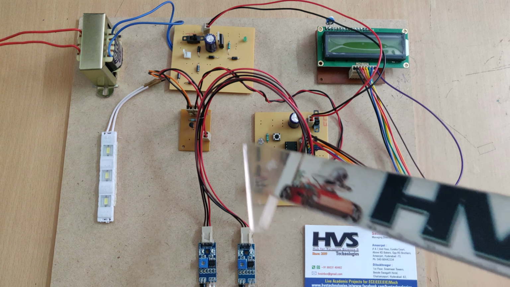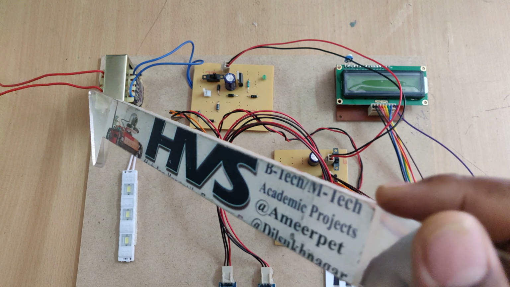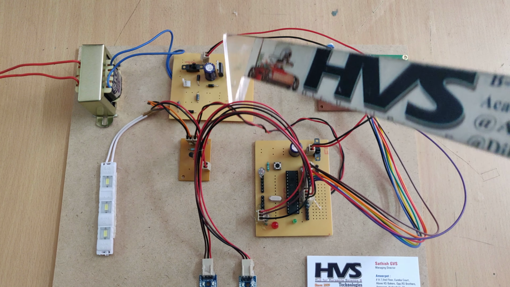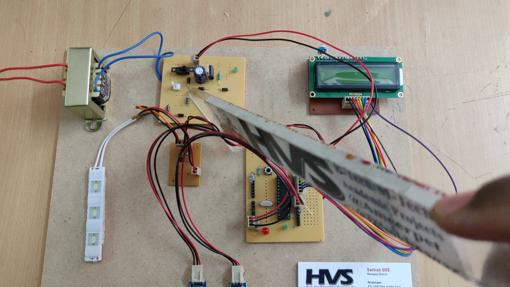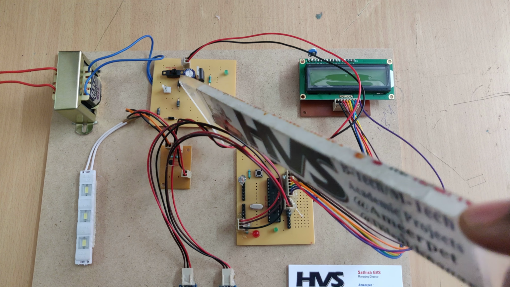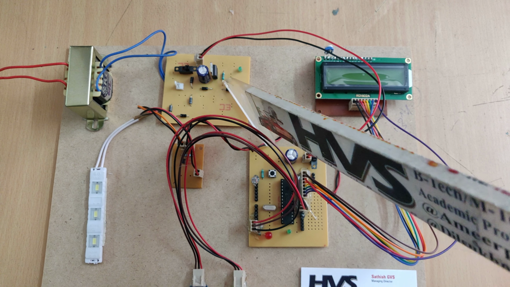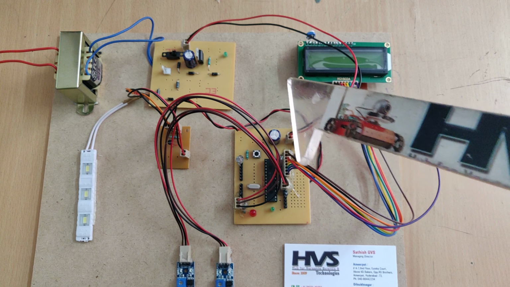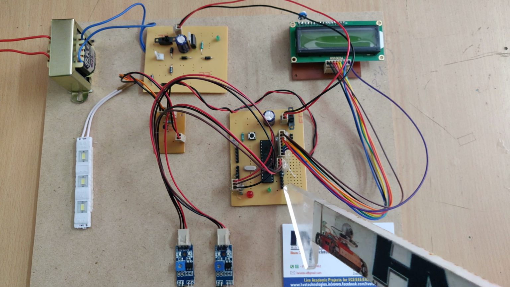Coming to the components explanation, we are going to use a 230 to 12 volts AC transformer, which will convert the 230 volts to 12 volts AC. After that, rectification provides the DC voltage, and with the capacitor we get pure DC. We are using a 7805 regulator, which can provide a constant 5 volts. The 5 volts is given to the motherboard.